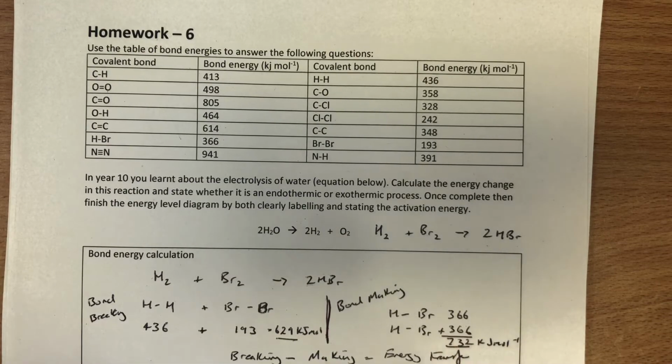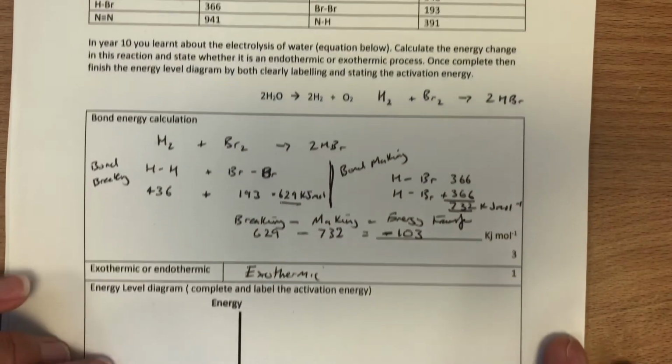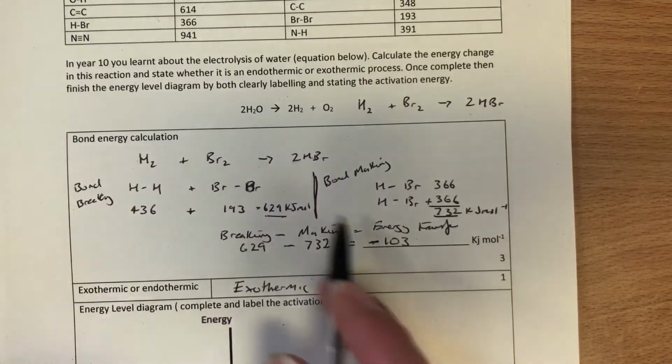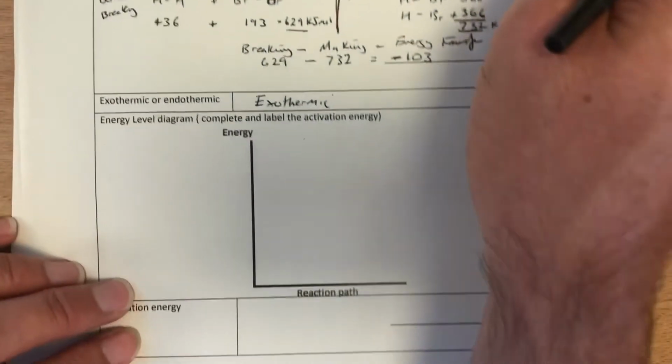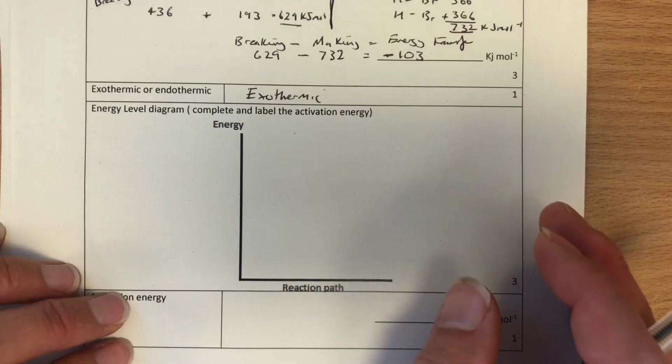Now that minus is important because that tells us whether it's endothermic or exothermic. If it's negative, it's exothermic. That energy is given out as heat energy. If it's a positive answer, it's endothermic. Obviously you're doing a different one, so you will have a different answer. So don't just copy mine.